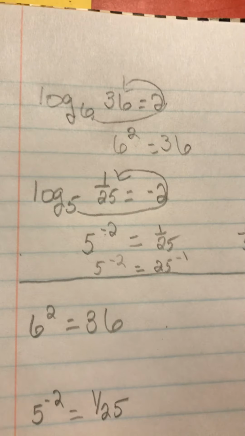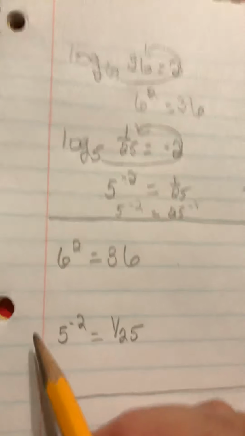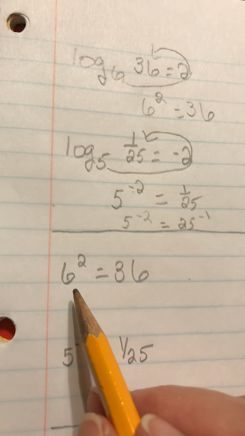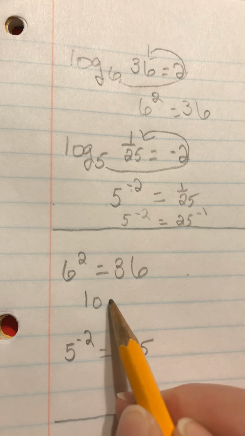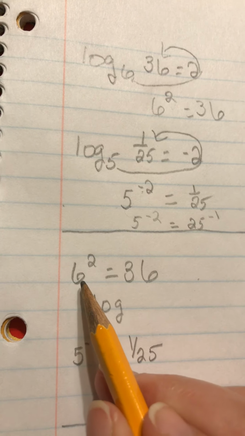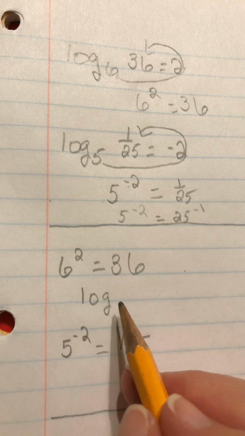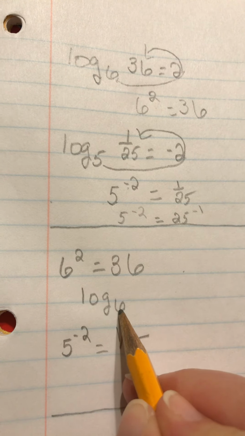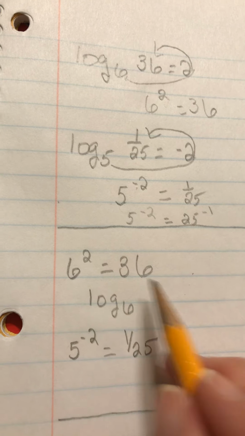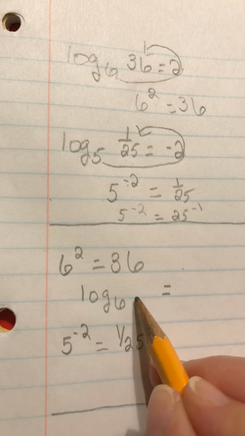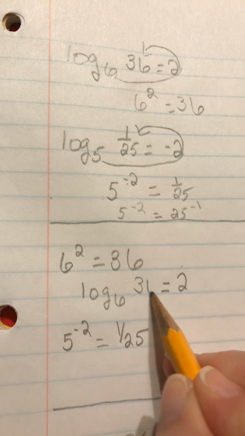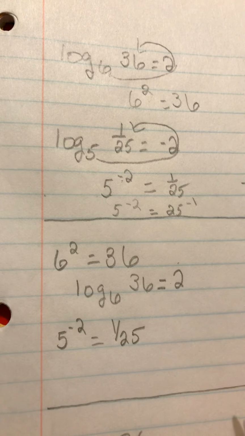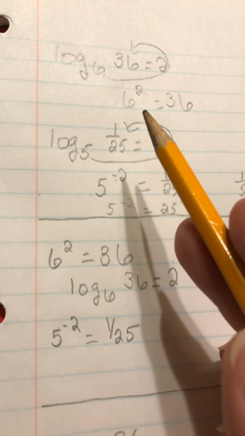Okay, so that was changing from log form to exponential form. So let's go the other way, from exponential form to log form. Don't forget the base of the exponent is always the base of the log. The answer to a log problem is always the exponent. Skip a space and come out here. This dude's what's left, and so he just goes right there. Ta-da! Same as up there.